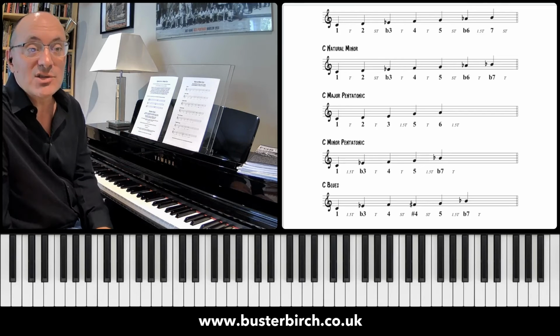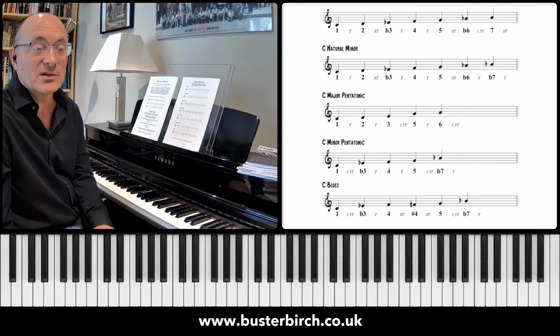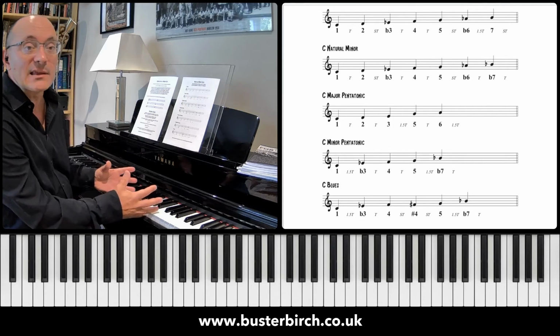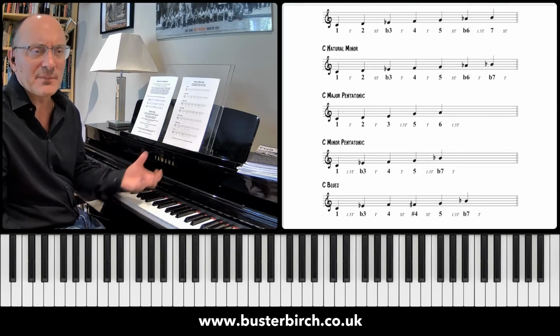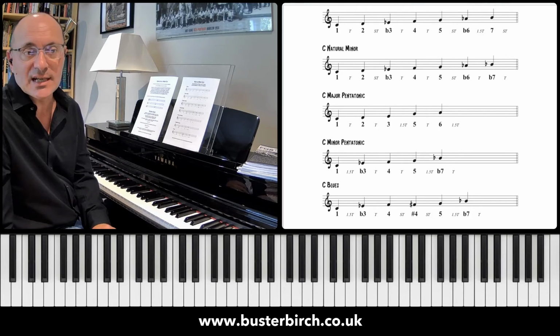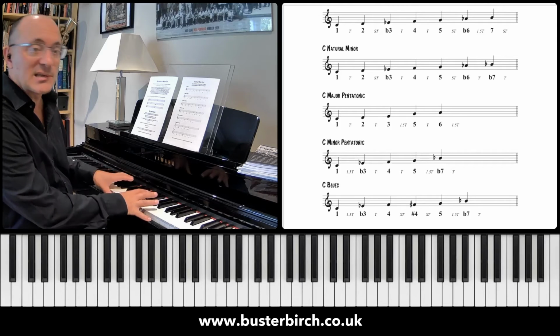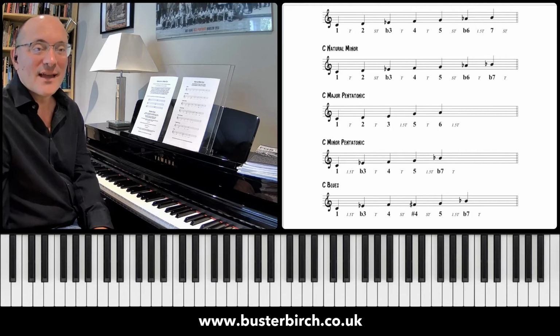Piano's a great instrument to sit and do some of this work on because you can see the shapes and patterns there, which you can't necessarily on wind instruments, and string instruments to a certain extent. It's a similar thing with shapes and patterns, but I think the shapes and patterns are clear on the keyboard. Anyway, I hope that helps.